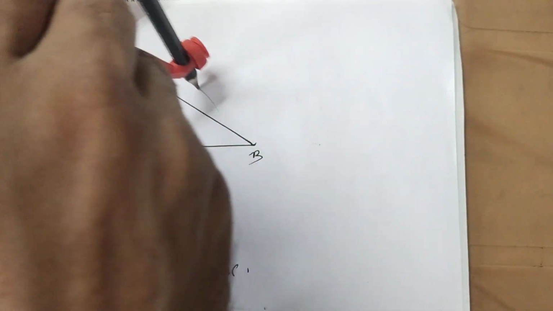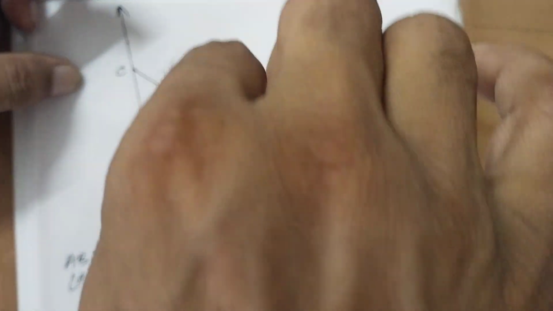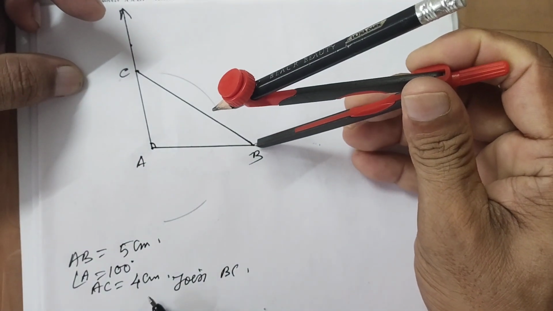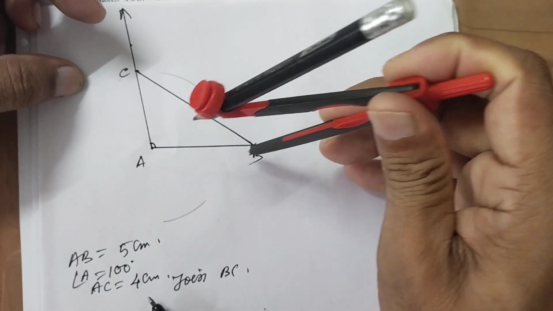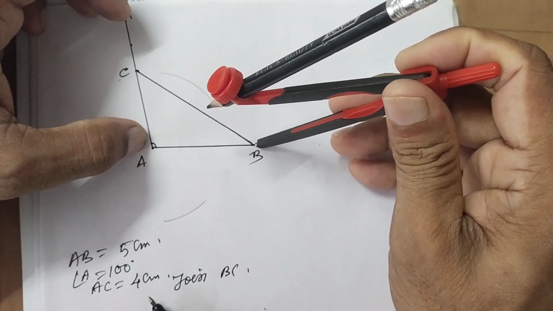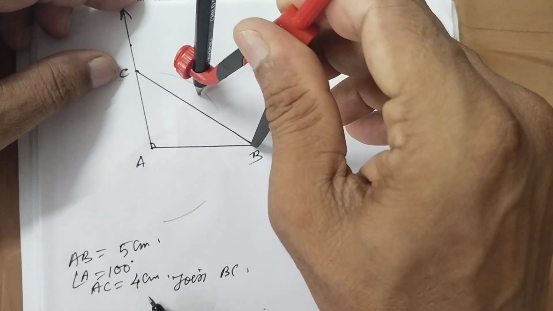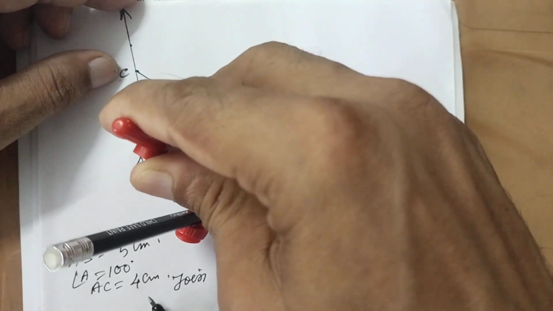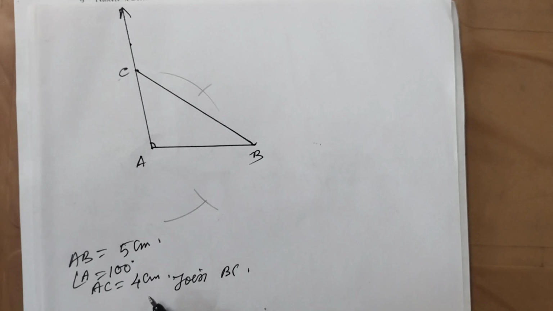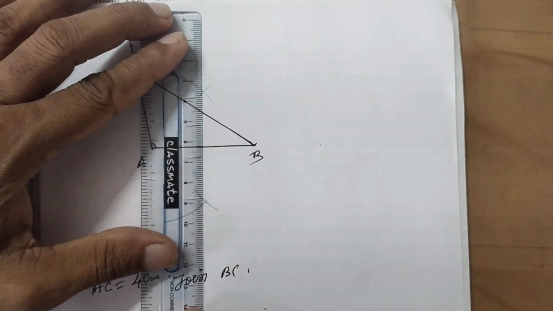So one arc this direction, another this side, and without changing the distance, from the other point B, you are finding the bisector of AB. You should not change the radius; a little bit of change will make everything a mistake. So we got the bisector of AB.